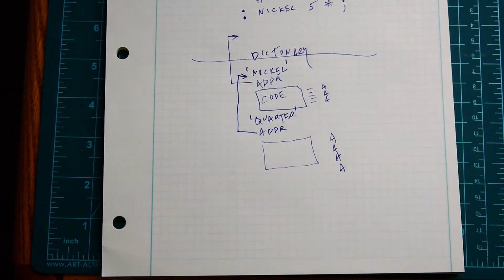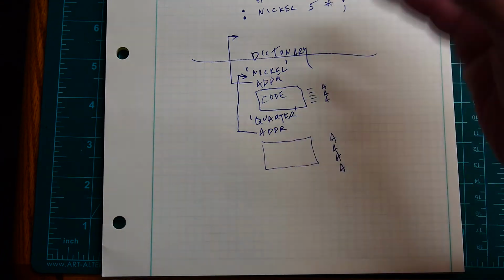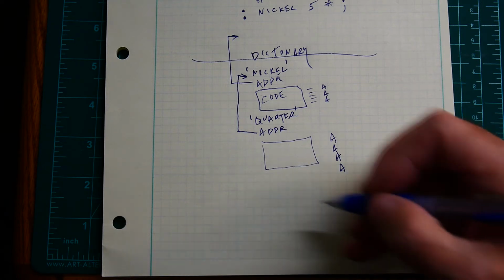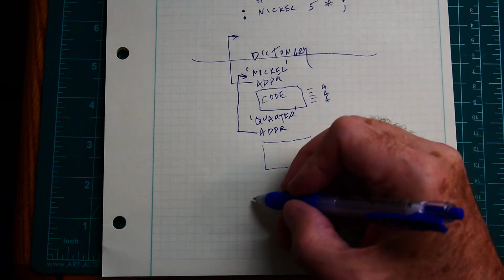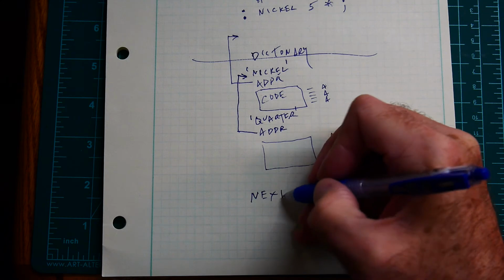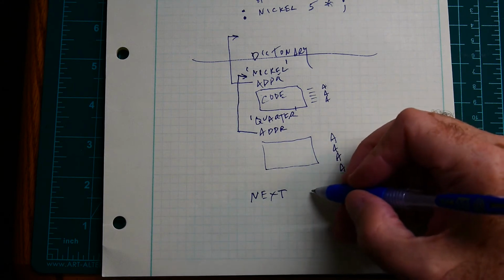But if it's these addresses, how does it do that? How does it get an address, go there and come back? There has to be some type of little program that just does that, that knows how to go get an address, knows how to execute that, knows how to come back, knows how to increment. Forth is going to call that little program next.